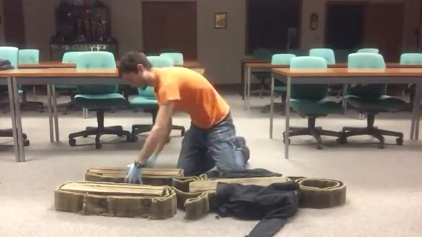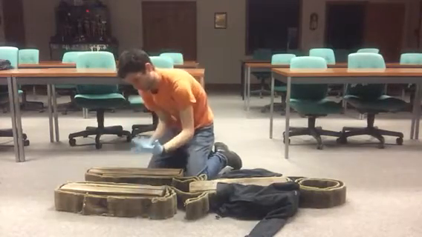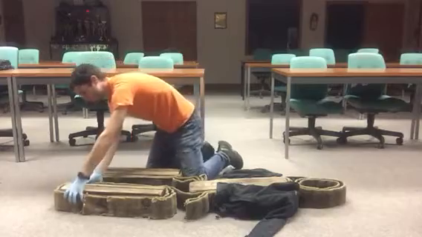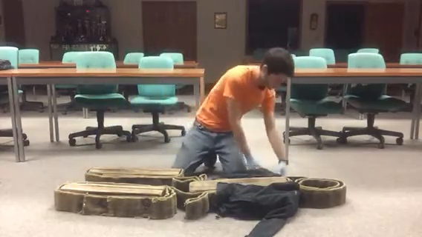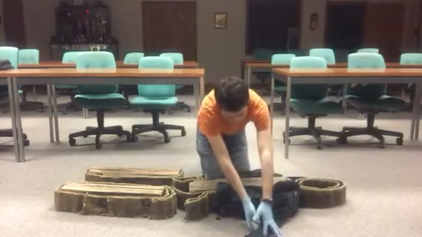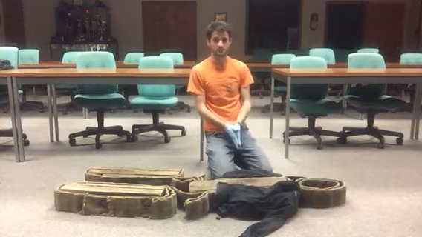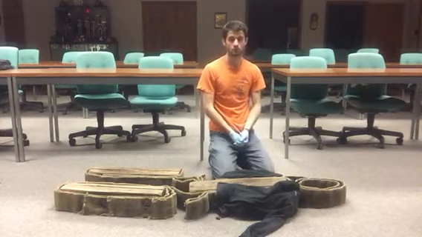Checking the legs, checking for blood. And checking the arms. And the last thing that I'm going to assess is the skin color, temperature, and appearance.